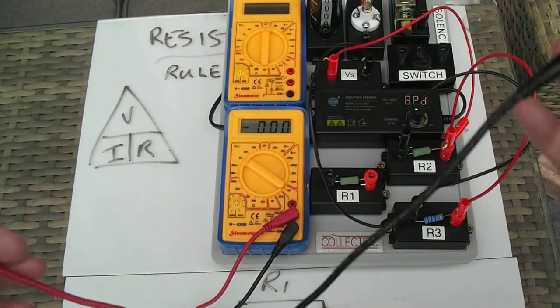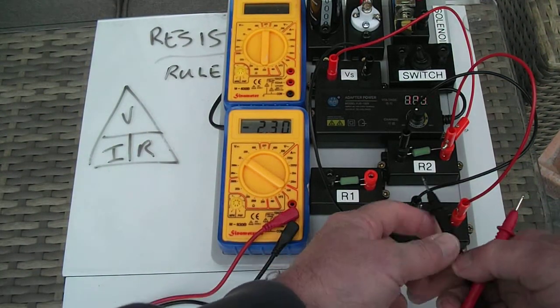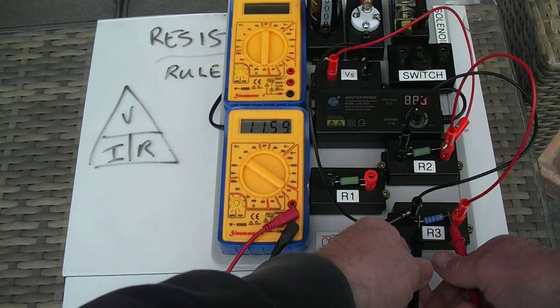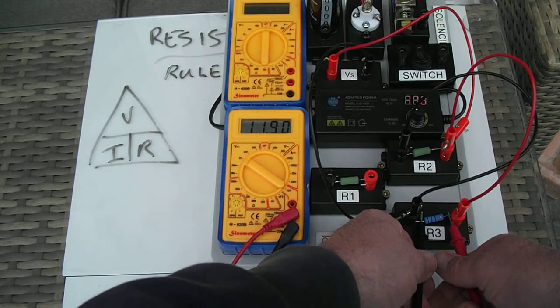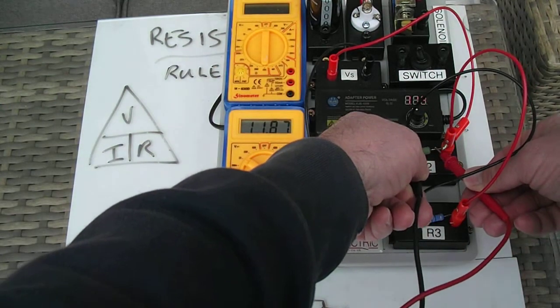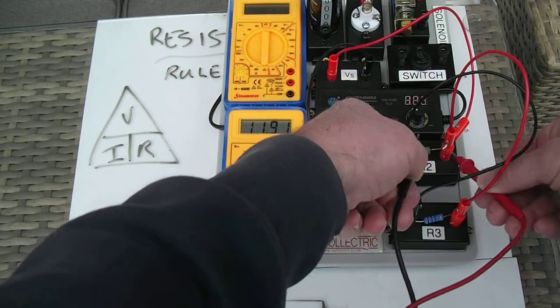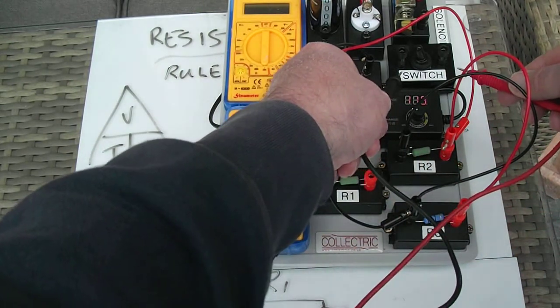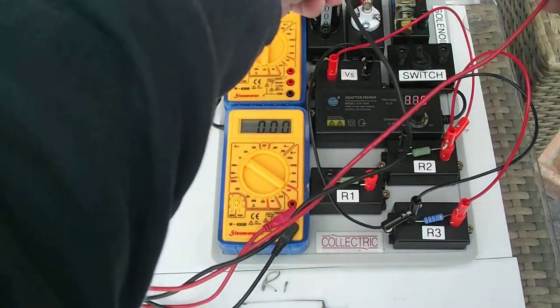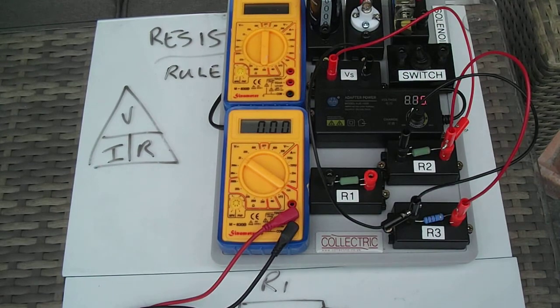So you can see there, if I measure the voltage across this resistor, I'll pick that right way around, you can see that is nearly 12 volts, 11.9, and this one should be about the same, 11.9, it's exactly the same. And if I had another one in parallel, it would be the same, another one and another one. So it doesn't matter how many you've got in parallel, the theoretical voltage across them is always the same.